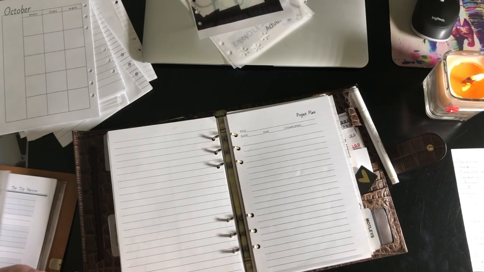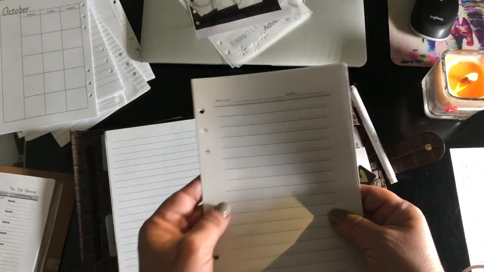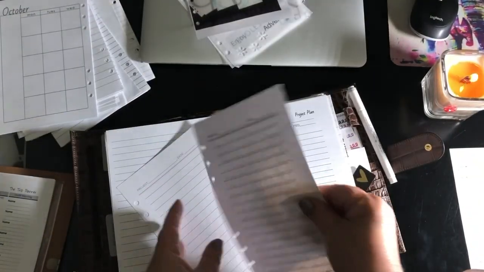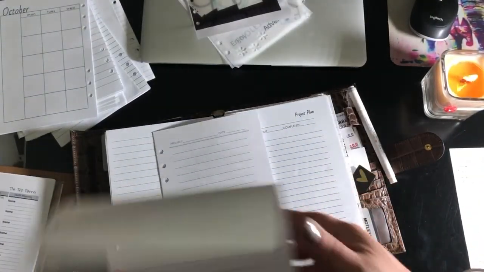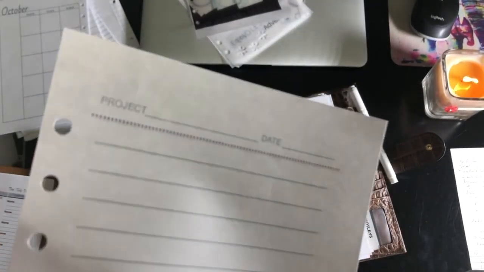These project pages are not in my shop. I just had extras. This is from a long time ago. I used to have them in my shop, but I just don't anymore. Let's see if you can see that. They were just in my pile, in my stash. Can you see that? There. They're really pretty. And if you want to see them in my shop, I can totally do that, they're just simple.